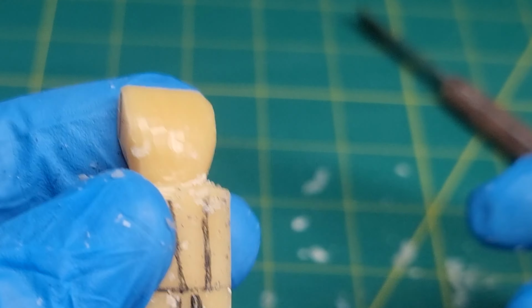Now we are making the palatal concavity, also known as the lingual fossa, above the cingulum with the curved end of the blade.